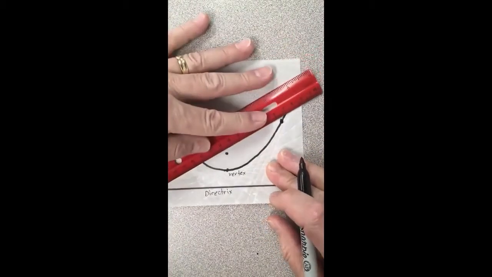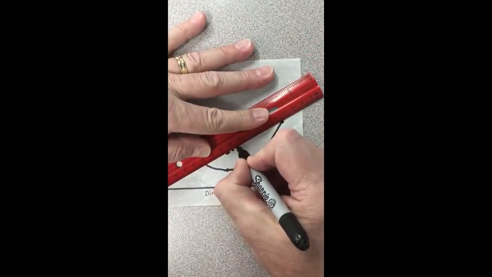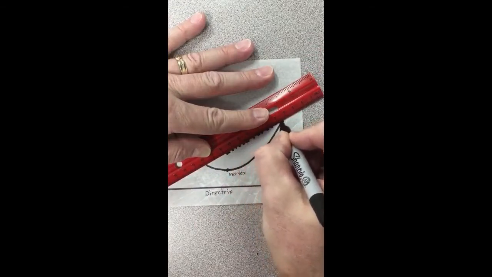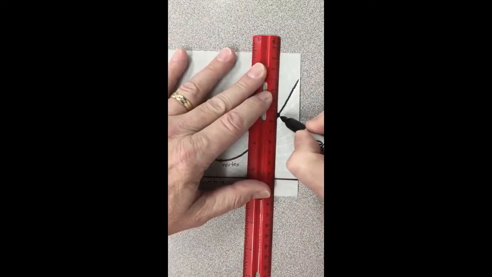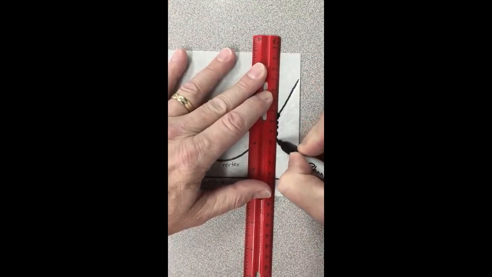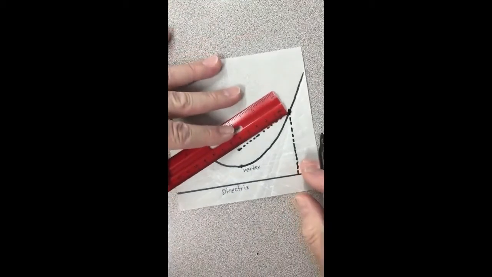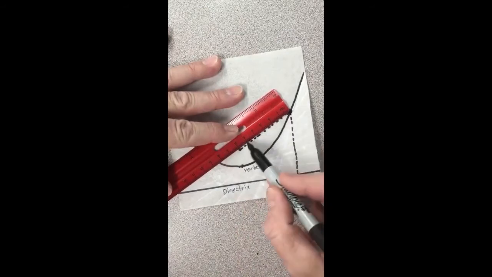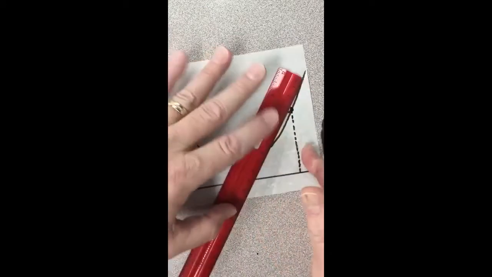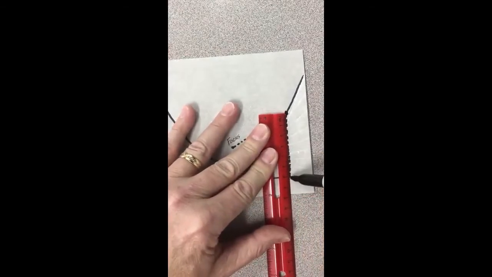And I'm going to draw a line segment from this focus to that point, and then from this point straight down to my directrix. All right, so let's measure those two segments. You can see that this has a length of 6 centimeters, and the length of this is also 6 centimeters.